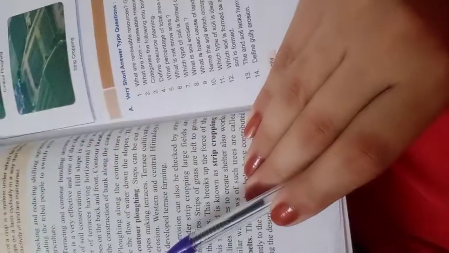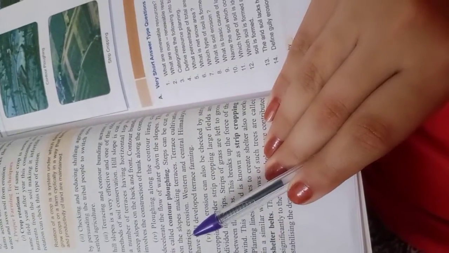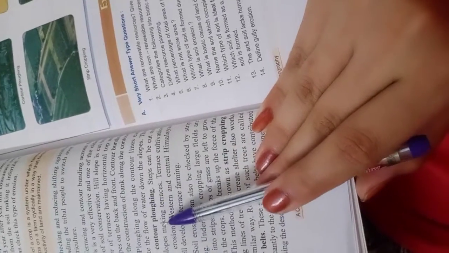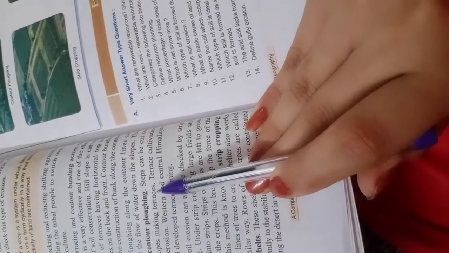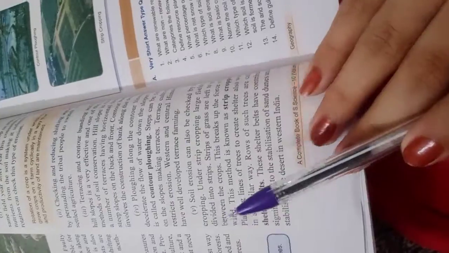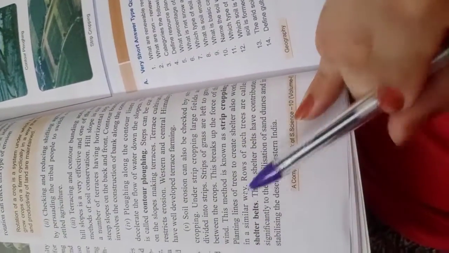Next is plowing around the contour lines, which can decelerate the flow of water down the slopes. Contour plowing is important. Next is strip cropping, growing crops in rows, so that it can help in maintaining the soil fertility also, and is less prone to wind and water.